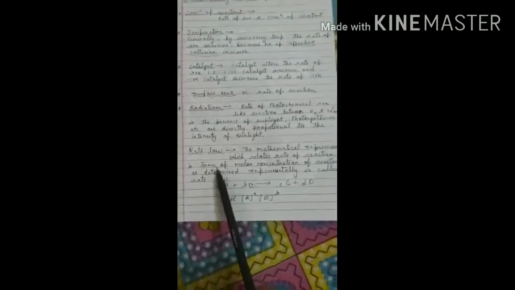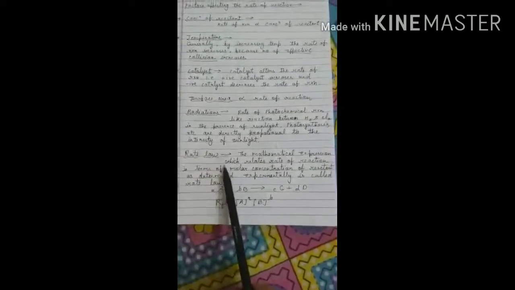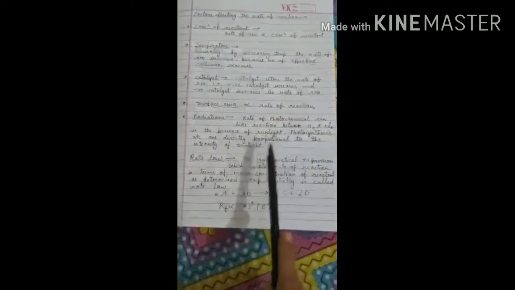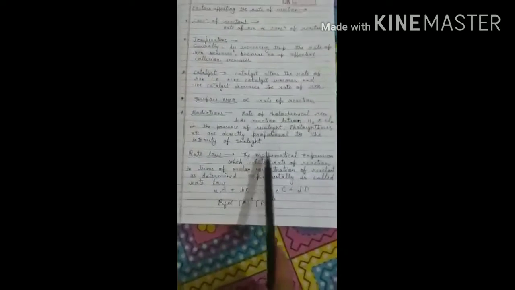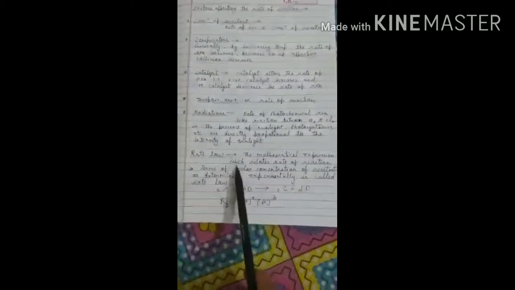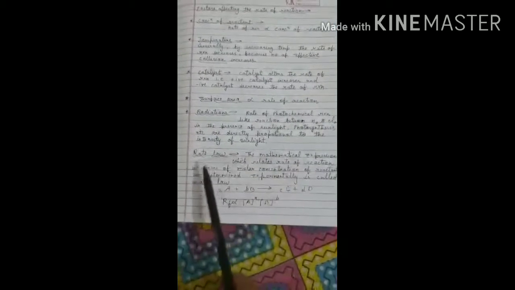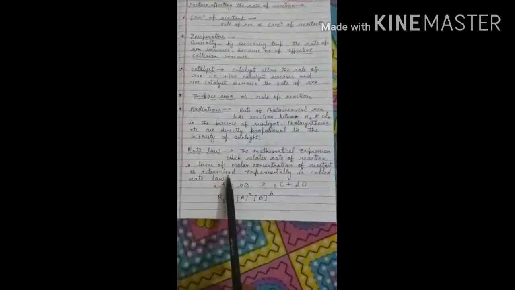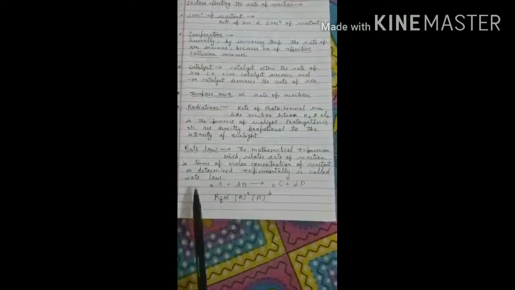Our next topic is rate law. Rate law I have most probably taught in the chapter on equilibrium in class 11th. Here you have to see the mathematical expression which relates the rate of reaction in terms of molar concentration of reactants, as determined experimentally. That is called rate law.